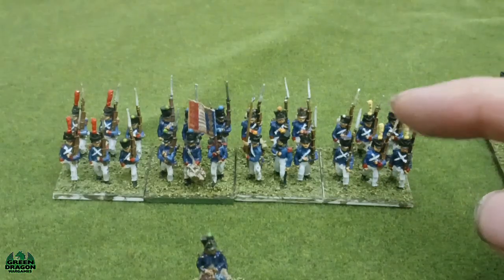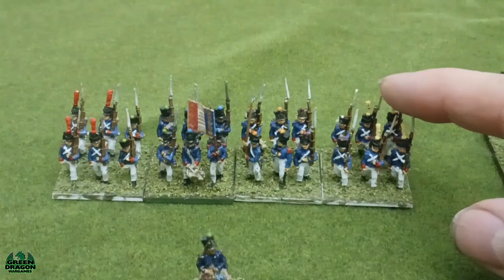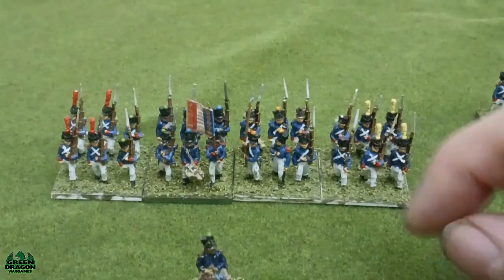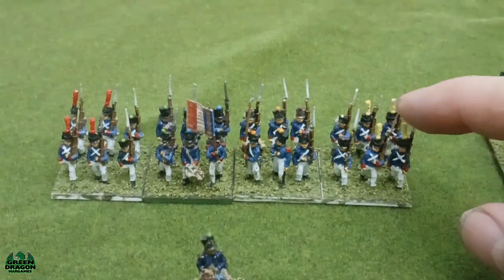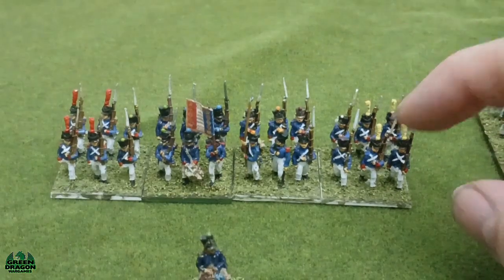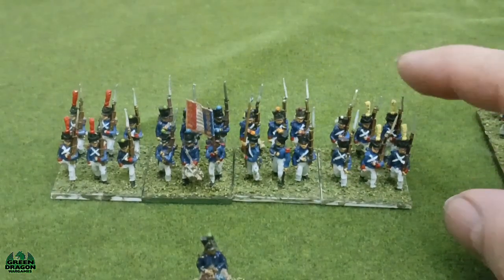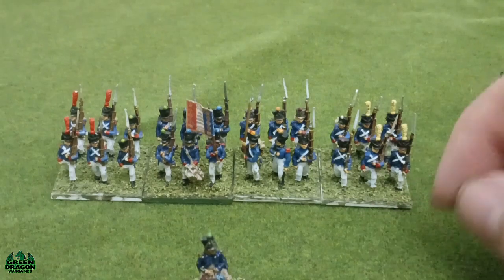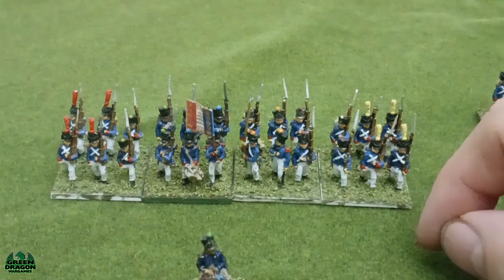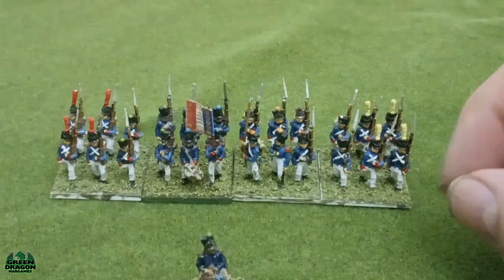However, these are my French, and they're depicted as 2 rows, whereas in real life the actual French normally had 3 rows of guys when they were shooting in line. But obviously, to save on figures and thereby save on cost, I just use 2.